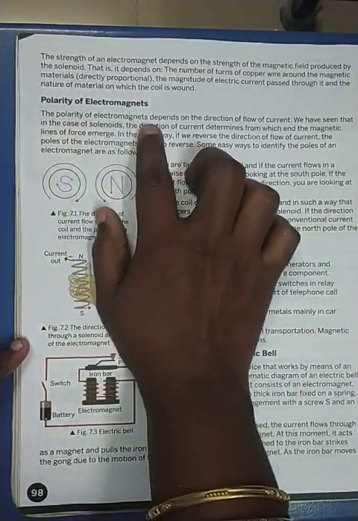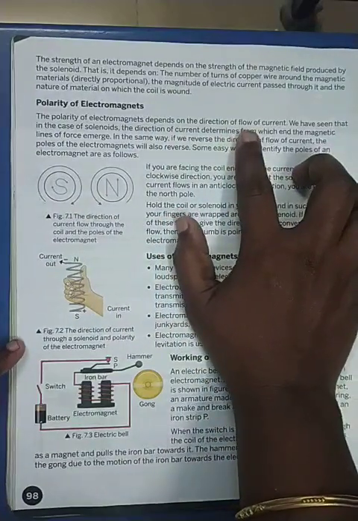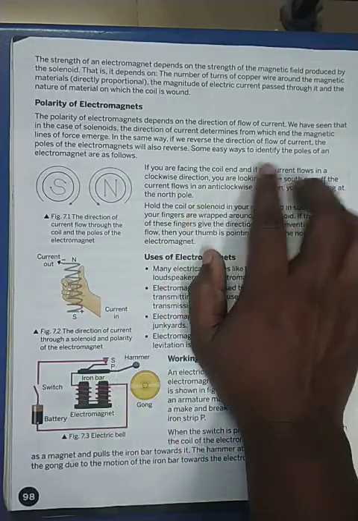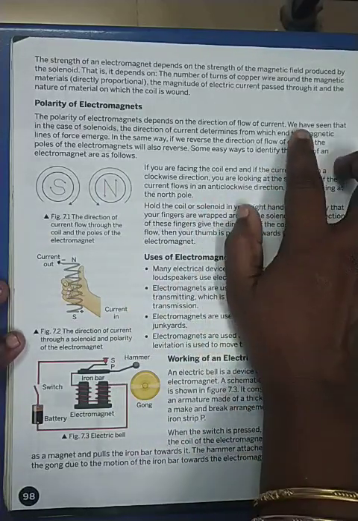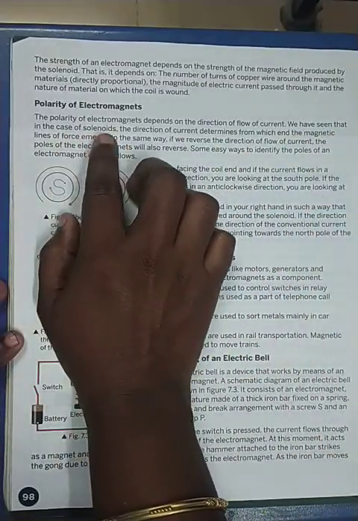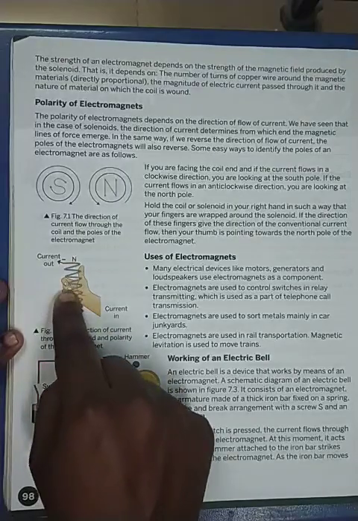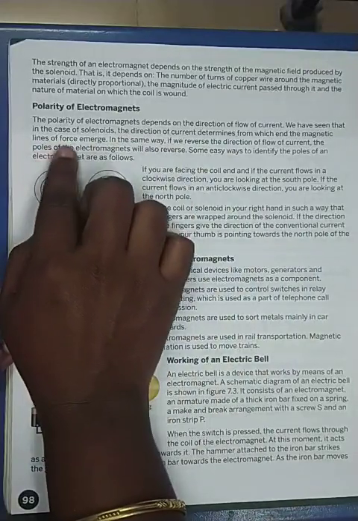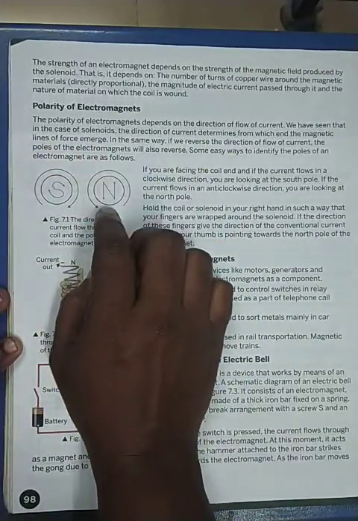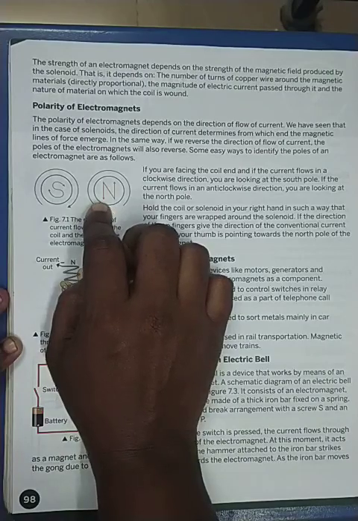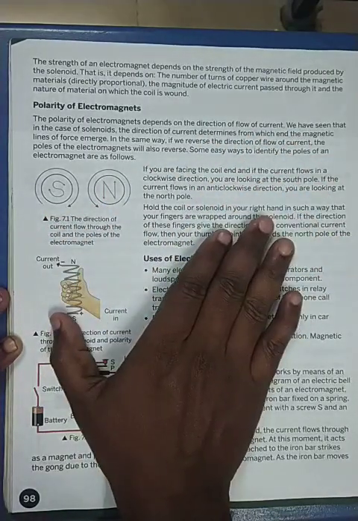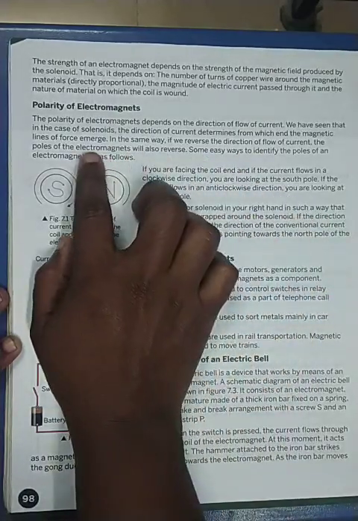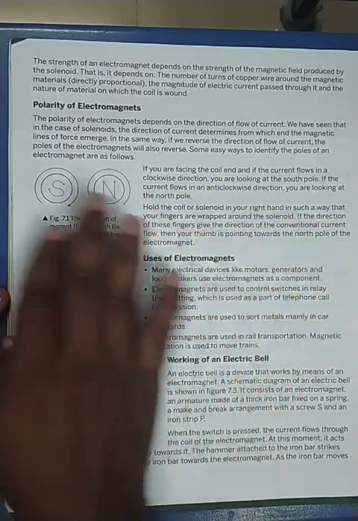So, the polarity of the electromagnet will depend on the direction of the flow of current. So, which direction the current is flowing. It is mainly dependent on that. We have seen that in the case of a solenoid, which is nothing but a simple coil, the direction of the current will determine which end the magnetic lines of force will emerge from. We know the magnetic lines of force will emerge only from the poles. So the reverse direction means the electromagnet poles also get reversed.